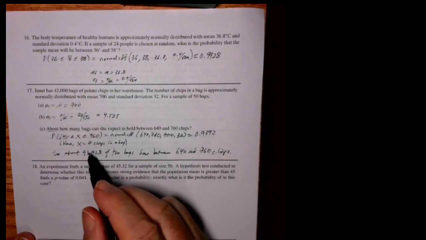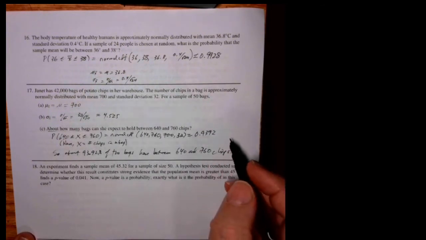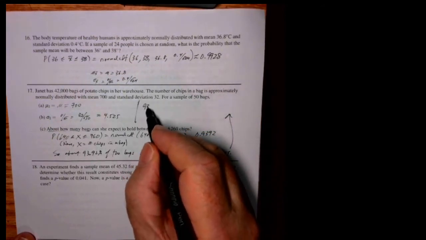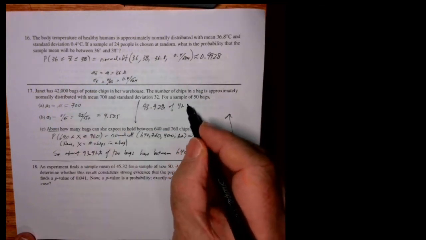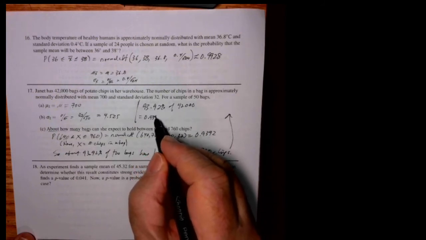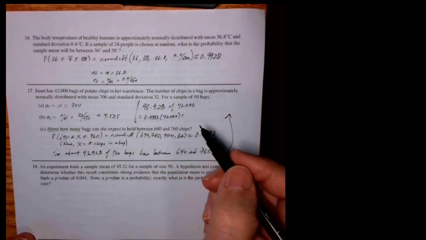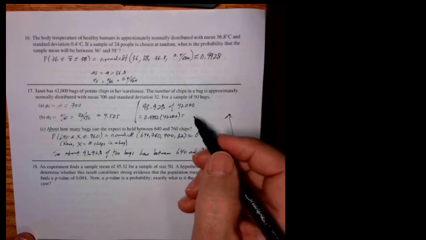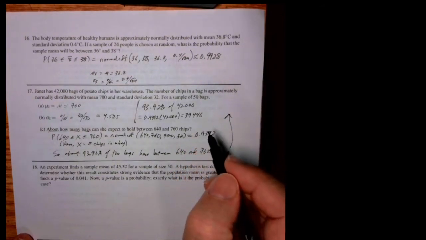So I have to find 93.92% of the total number of bags. 93.92% of her 42,000 bags. That's 0.9392 times 42,000, which is about 39,446 to the nearest integer.